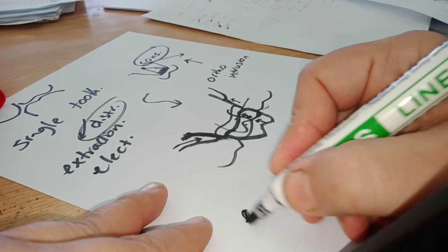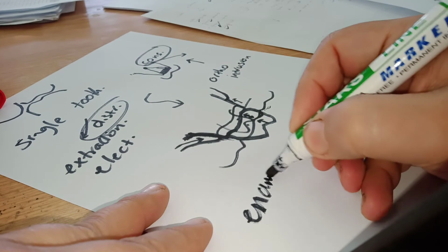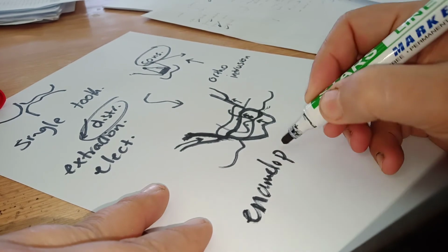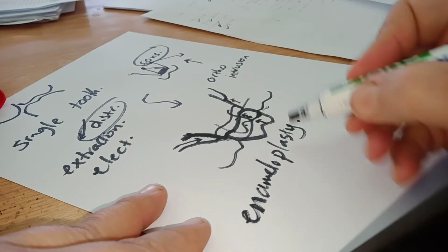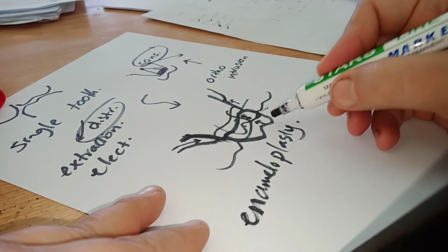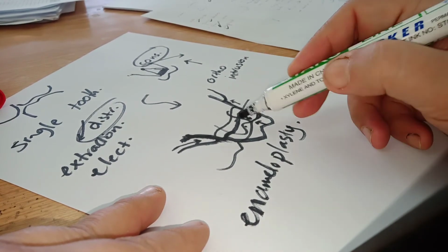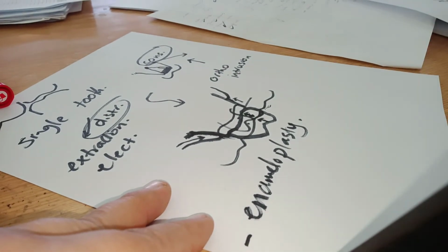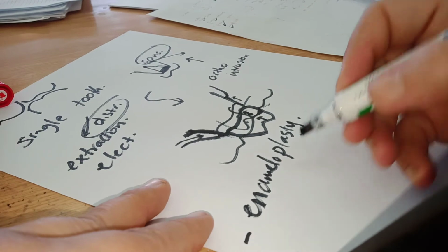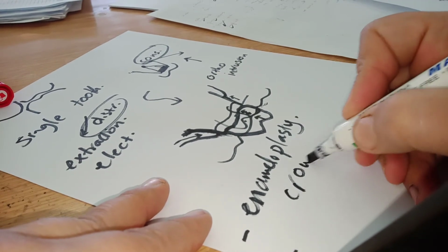They can be enameloplasty. Okay? If we have a very small over-eruption, we want to put the tooth back into the occlusal plane of the adjacent teeth, enameloplasty. If I'm going to go into dentine, I will need to do a crown.